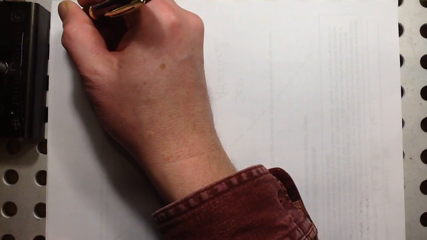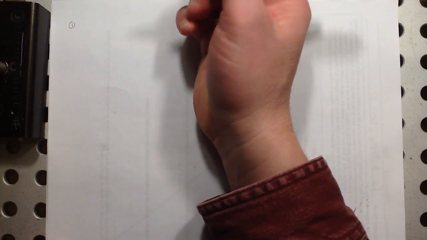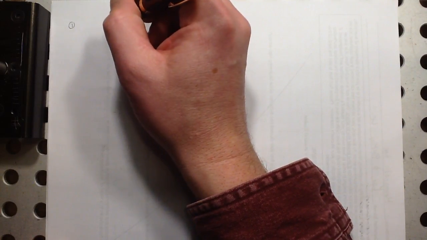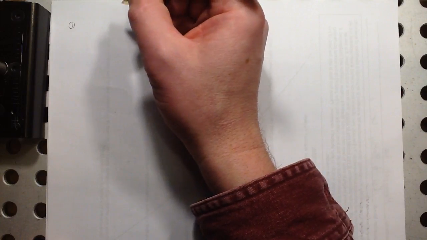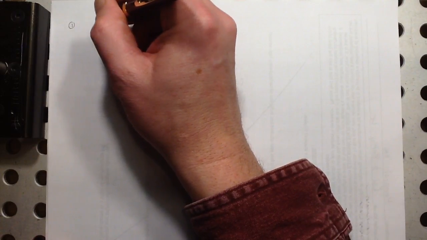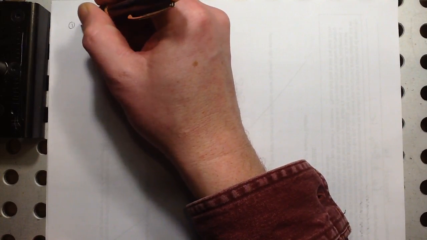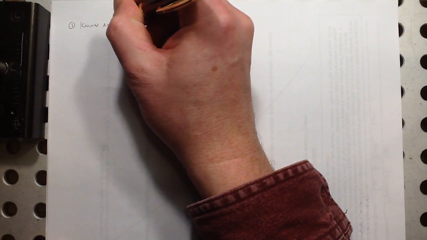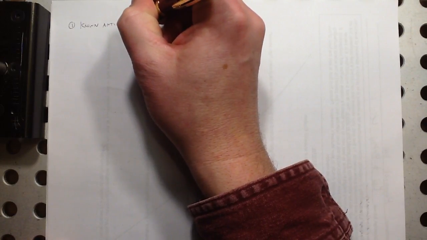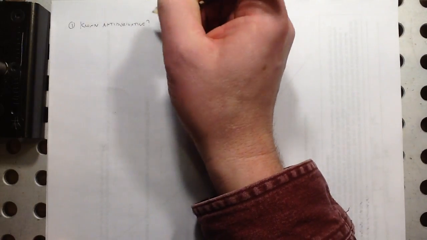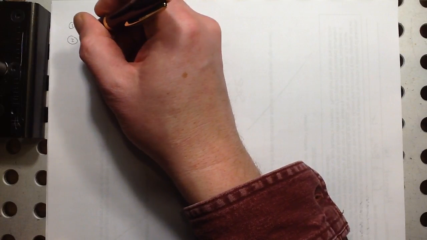So you might think first, when you're trying to find an antiderivative, the first thing you might consider is: does the function that you're looking at match up to some kind of known function, something that you know the antiderivative of?